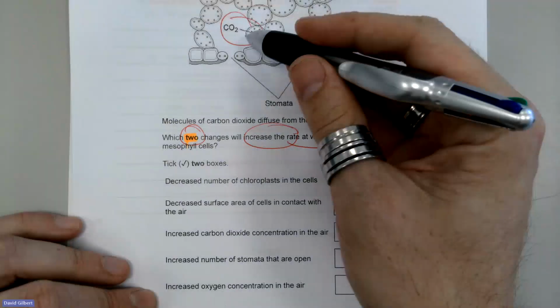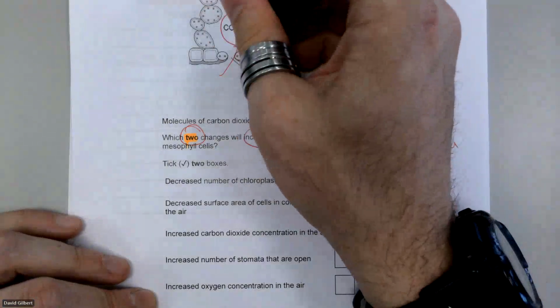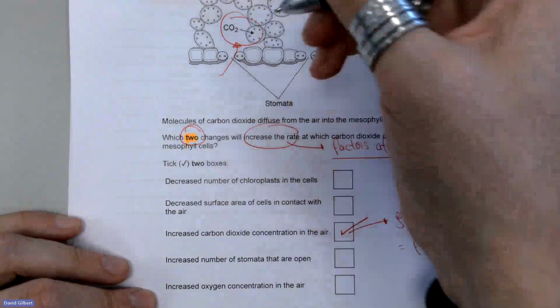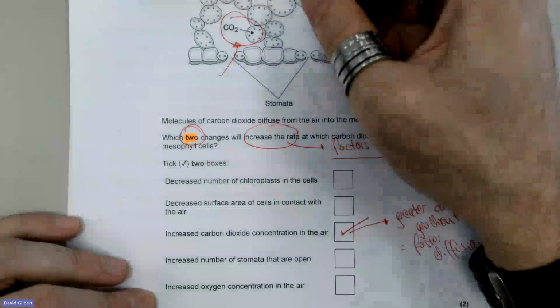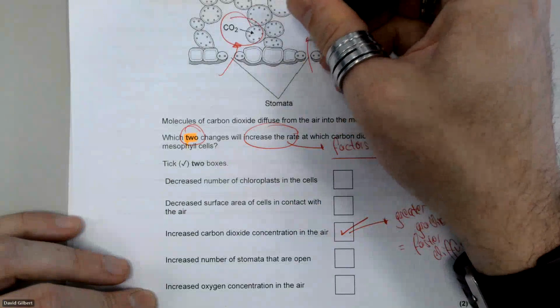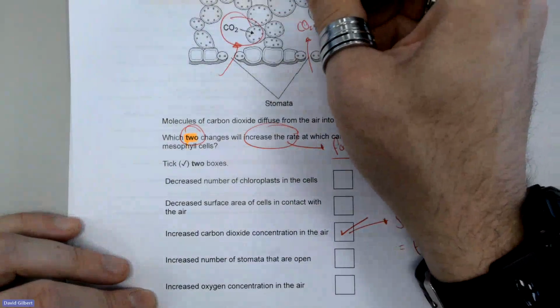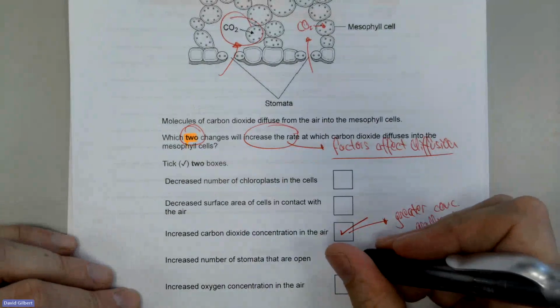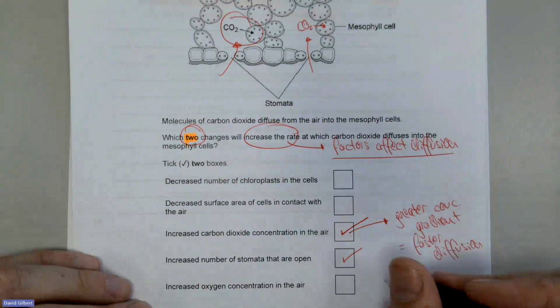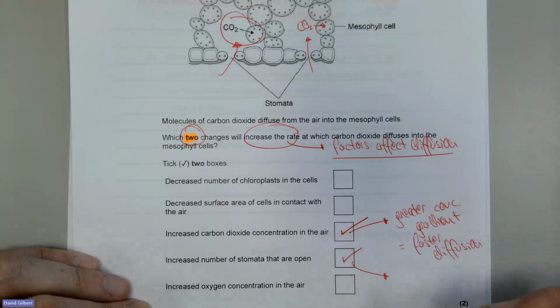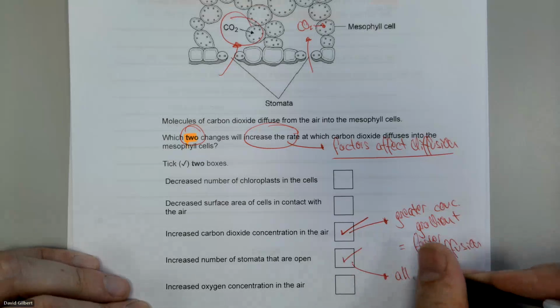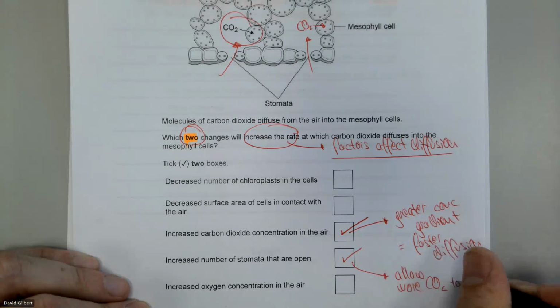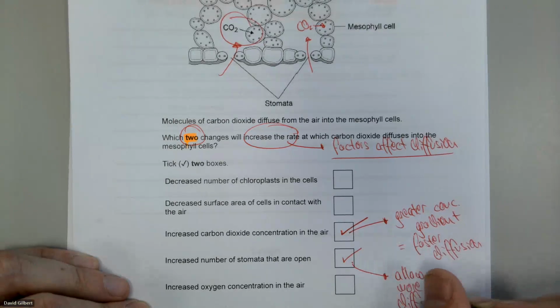Now, the other thing is obviously that carbon dioxide's got to come from somewhere. Part of it's coming from the air, from the stomata, through the holes. Now, if you want more carbon dioxide moving into the cells, you've got to get it from the air. So it's going to be the stomata as well. More open stomata are going to allow more CO2 to diffuse in. Good.